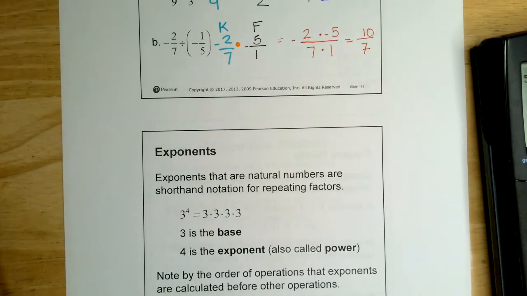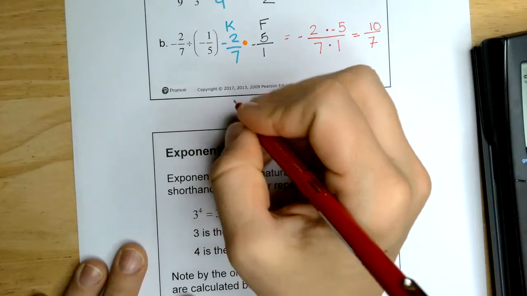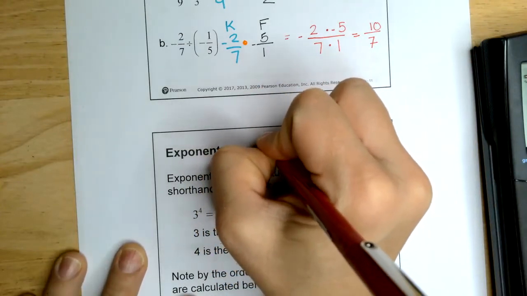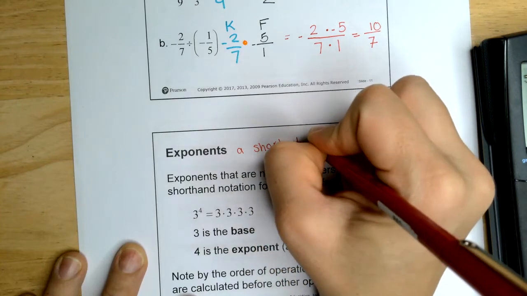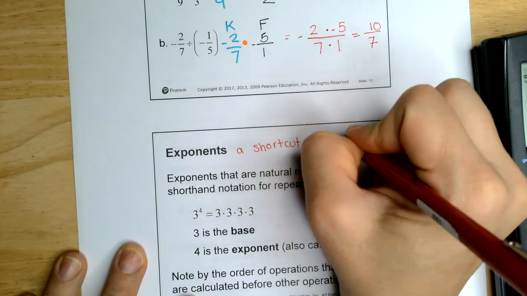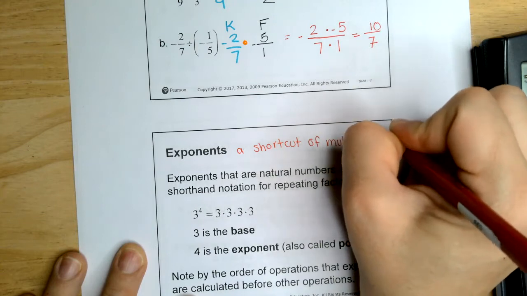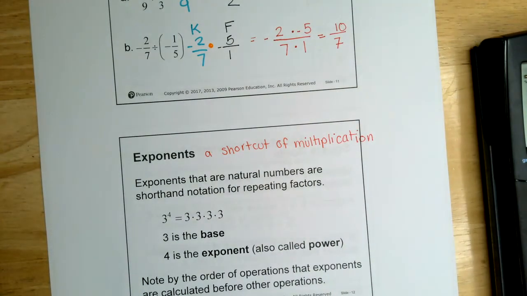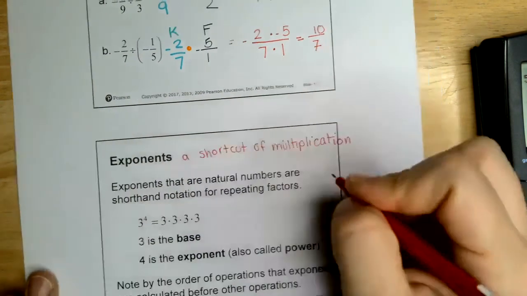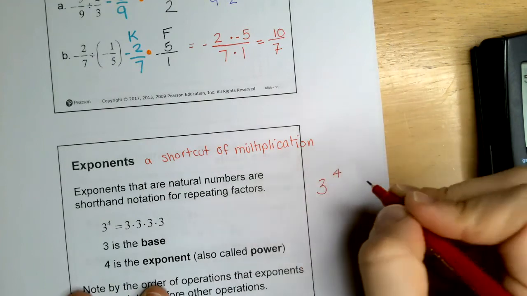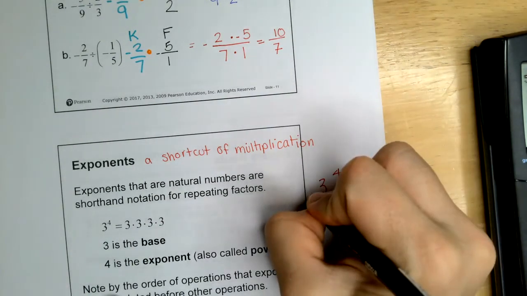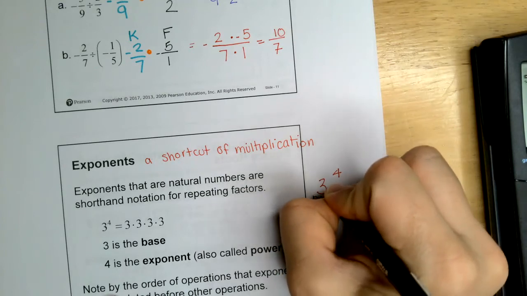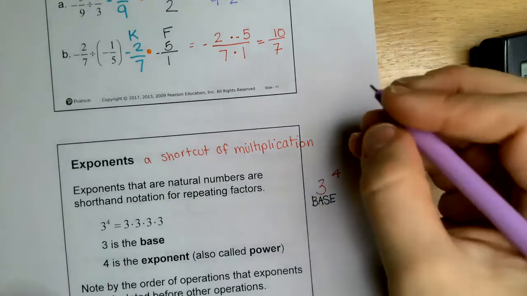Now, exponents. Exponents that are natural numbers are shorthand notation for repeating factors. Repeating factors just means exponents are a shortcut of multiplication. They tell us how many times, the exponent tells us how many times to multiply the base by itself. So here we have 3 to the power of 4. 3 is the base. 4 is the exponent.